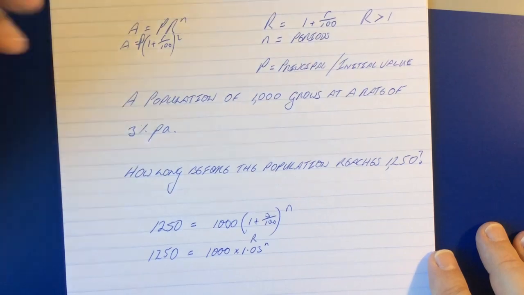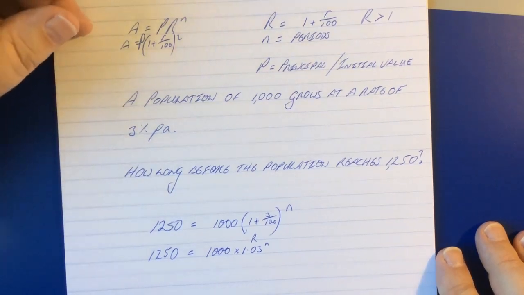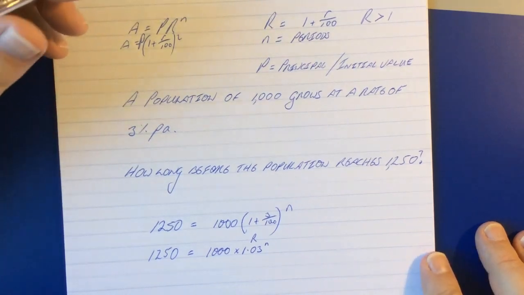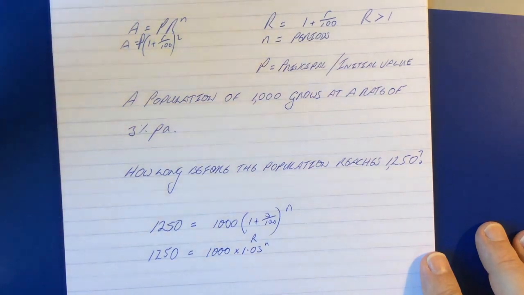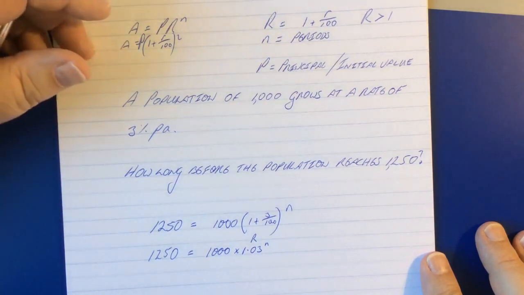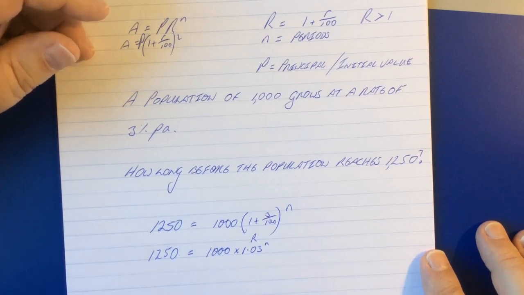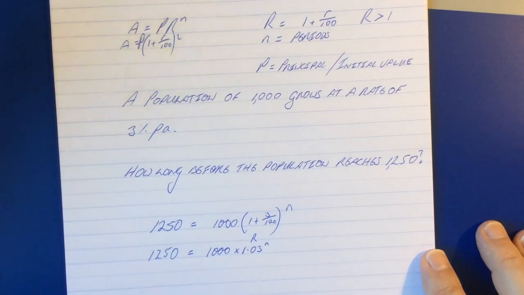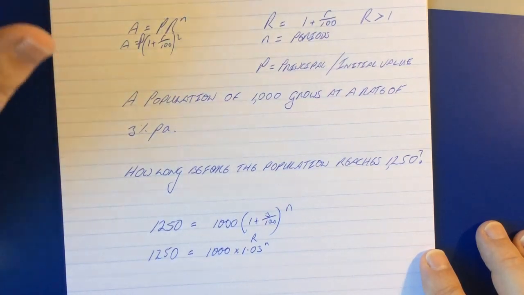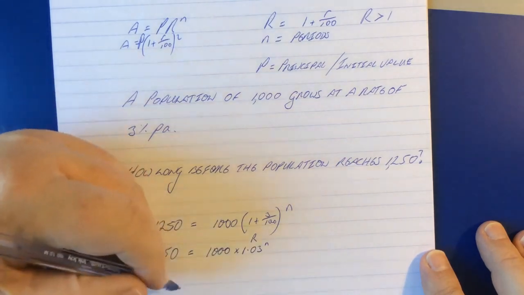And long story short, in order to solve this, we're going to need logarithms or a calculator that does all the work for you. But that's not the point of this channel. The point of this channel is to show you how to do the work, for the most part, without the calculator. We will use a calculator in the end, but we're going to set this up properly.